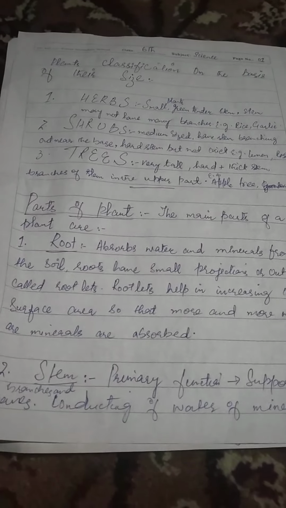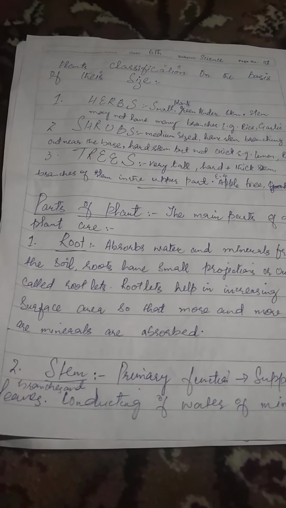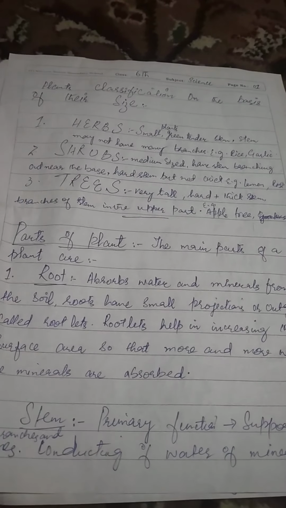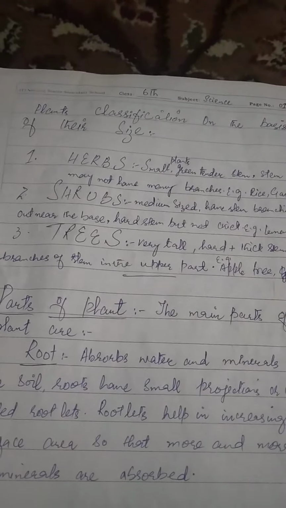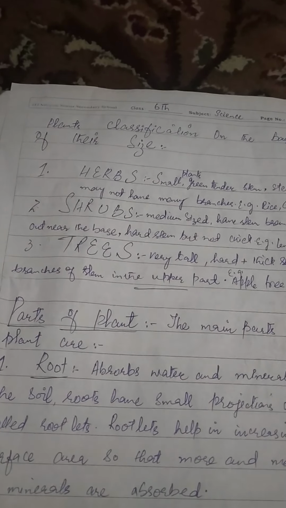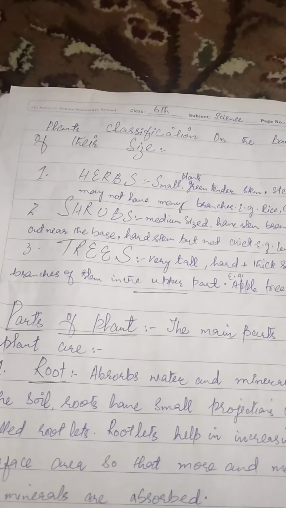You may be knowing about the fact that herbs are small, green plants with tender stem. Their stem may not have many branches, for example rice, garlic and so on. Shrubs. Shrubs are medium-sized plants. They have branches coming out near the base. No doubt they have a hard stem, but their stem is not thick. For example, lemon, rose and so on.